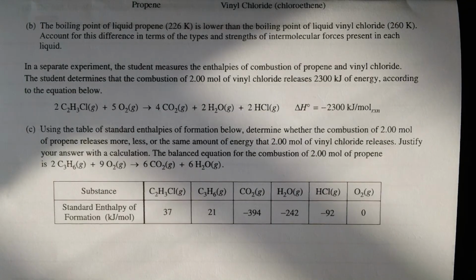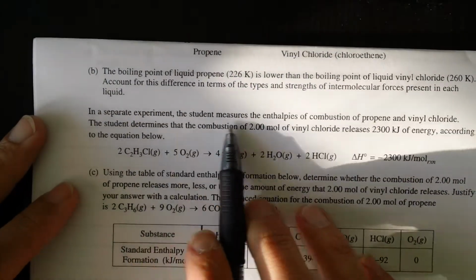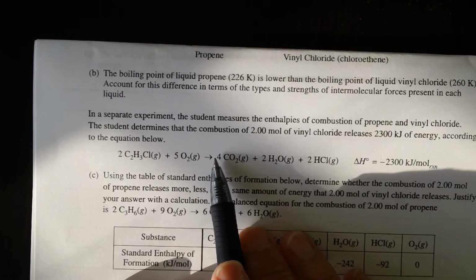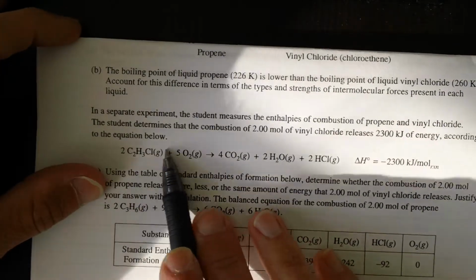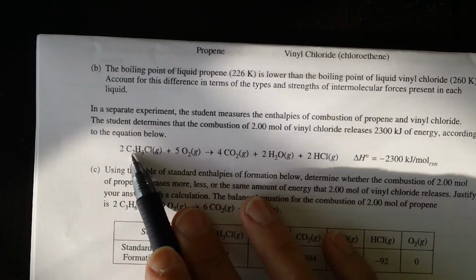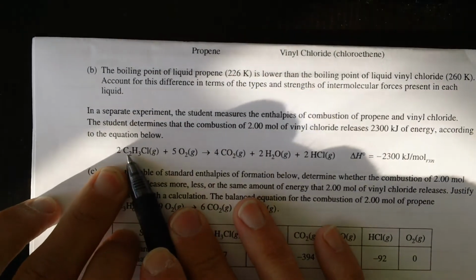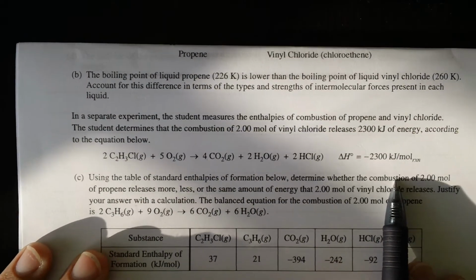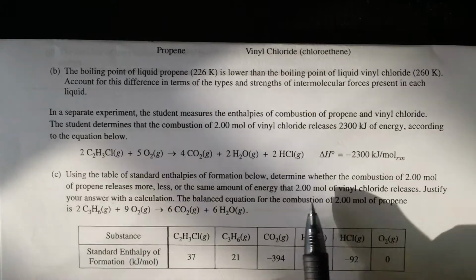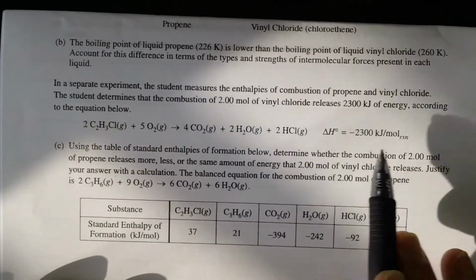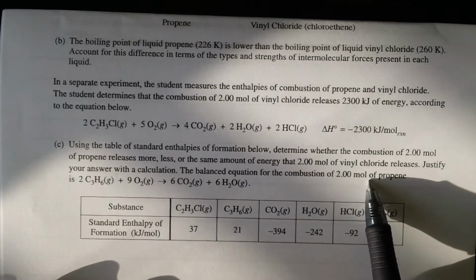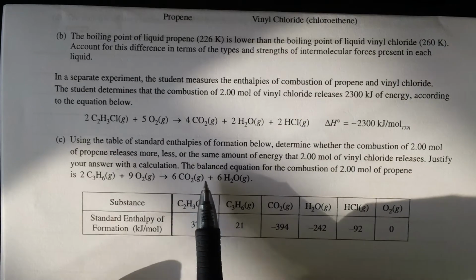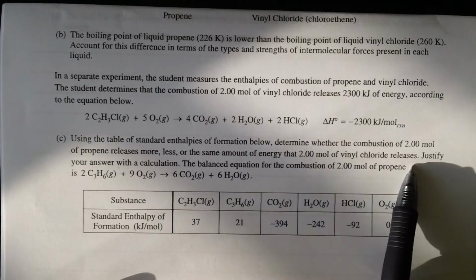So part C here says using the table of standard enthalpies. We'll start here. It says in a separate experiment, a student measures enthalpies of combustion of propene and vinyl chloride. And so this first one is the vinyl chloride. It says 2 moles of it, so be aware of coefficients, 2 moles of it are going to release 2,300 kilojoules of energy. Fantastic. Hopefully you can see that. It says using the standard enthalpies of formation below, determine whether the combustion of 2 moles of propene releases more or less or the same amount of energy as 2 moles of vinyl chloride releases.